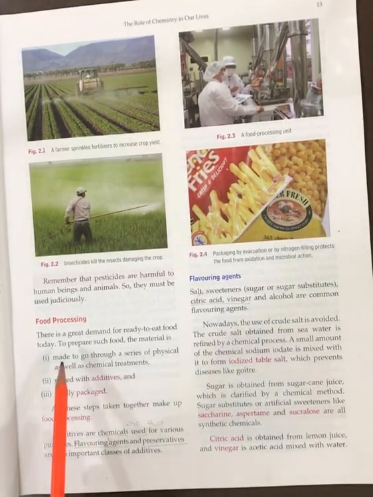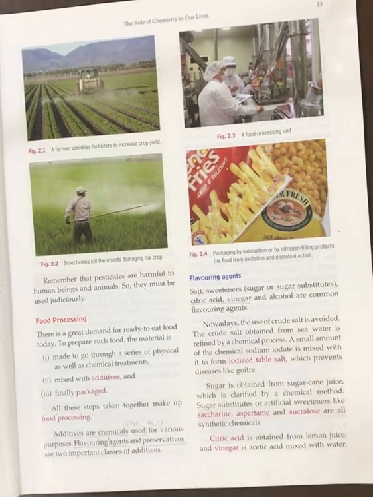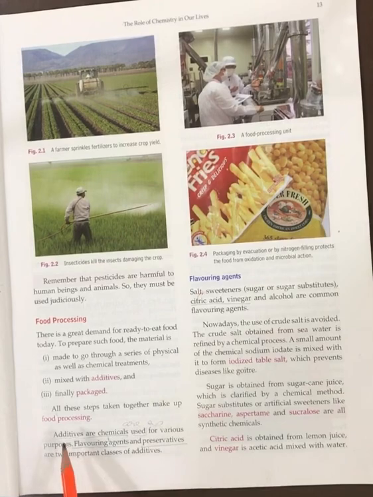So all these steps which are mentioned here are used to make the processed food, which is called food processing. What are additives? Additives are chemicals used for various purposes. Flavoring agents and preservatives are two important classes of additives. Flavoring agents add flavor to the food, and preservatives are used to keep the food for a longer time.